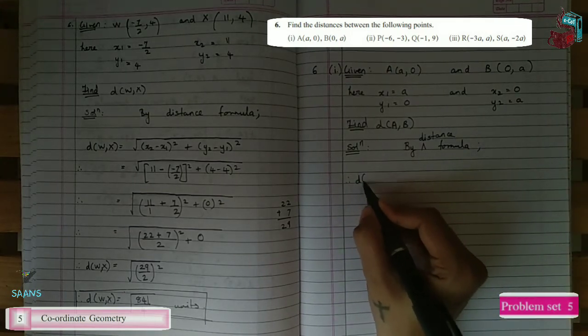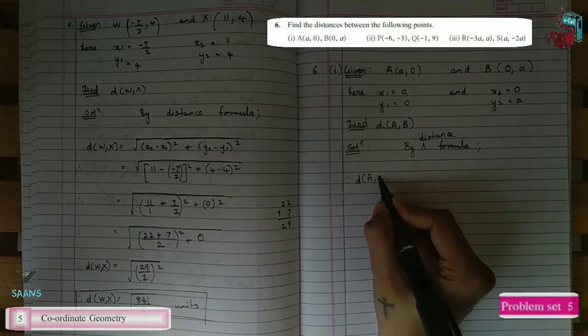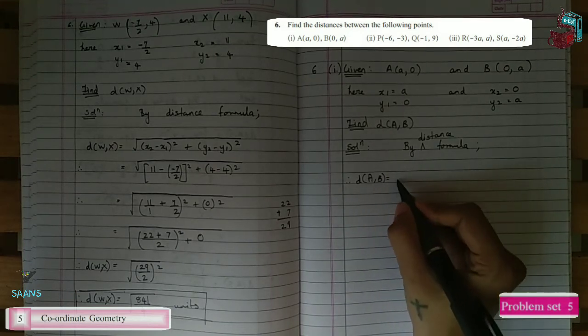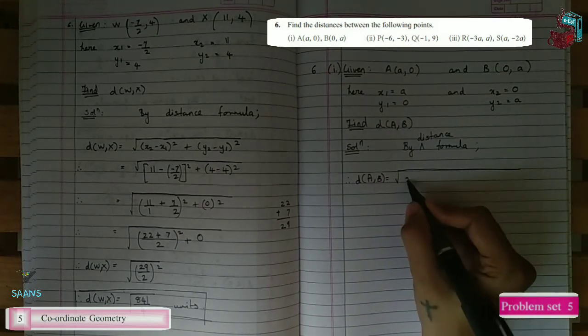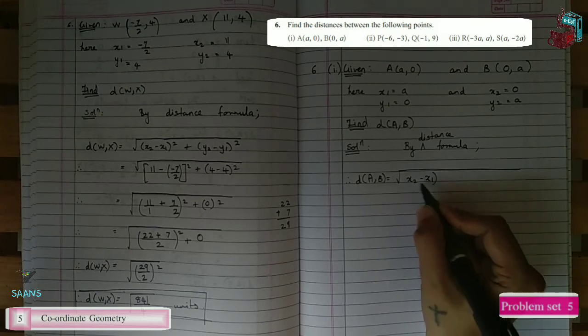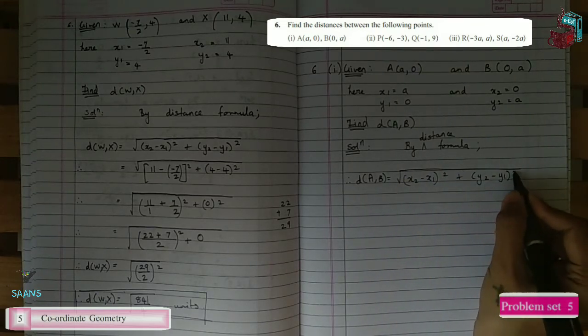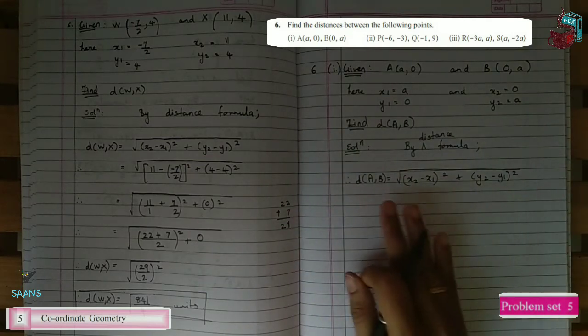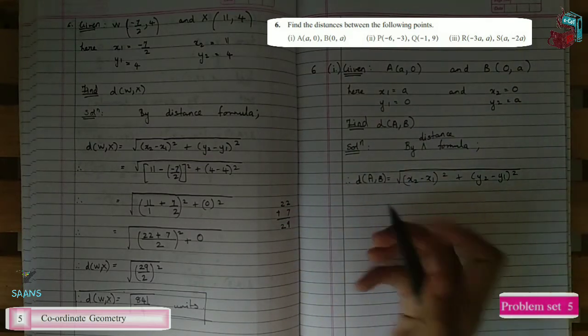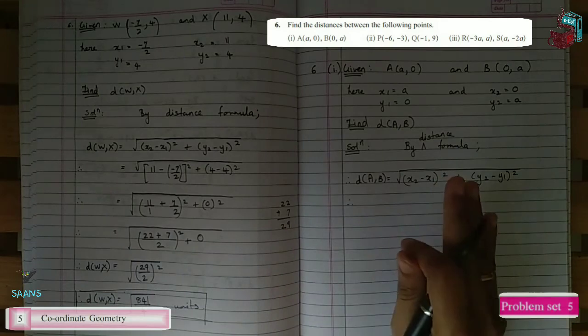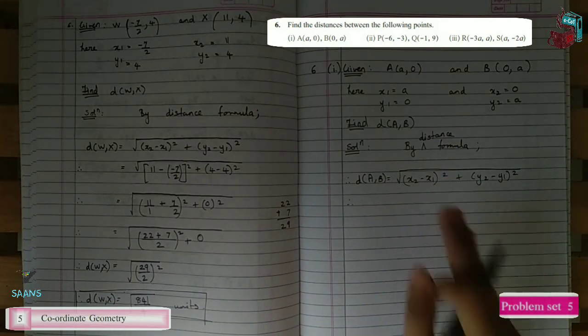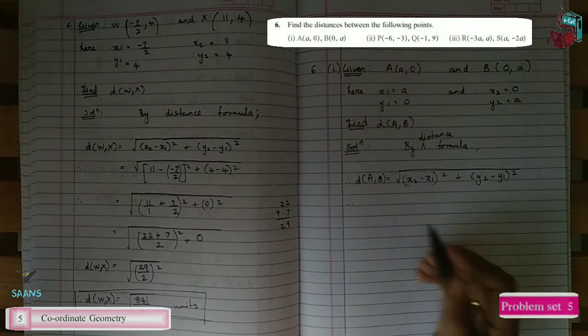Therefore, distance AB is equal to under root (x2 minus x1) the whole square plus (y2 minus y1) the whole square. See, you're going with the flow. No problem at all. You've written the formula. Now substitute. Either take, no difference. Just substitute. If you cannot, then stop. Please do not look at the sum and stop.